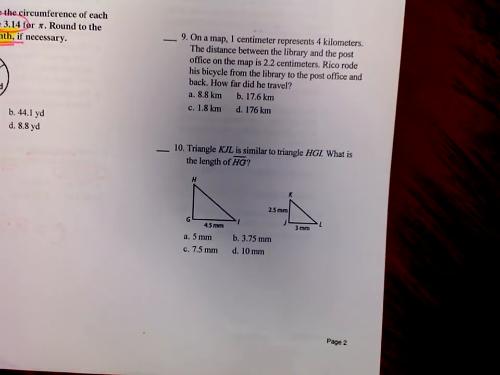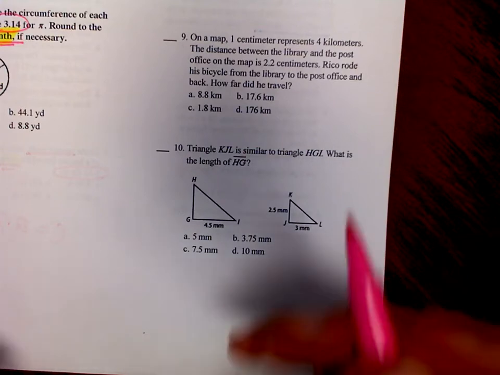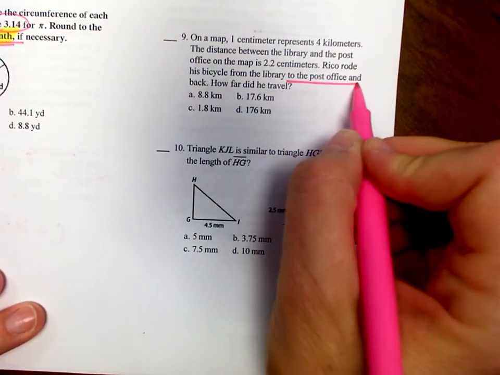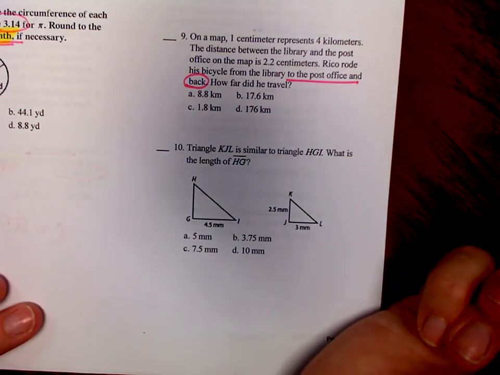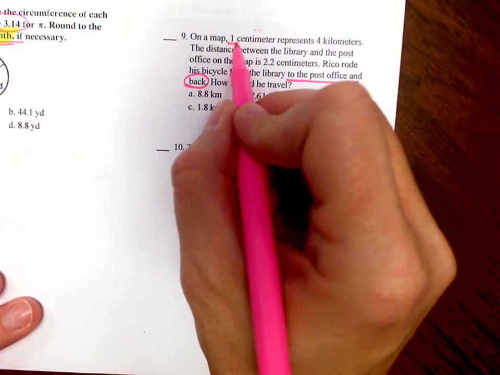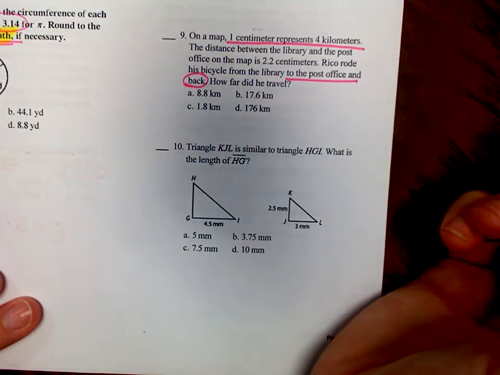Number 9. On a map, 1 centimeter represents 4 kilometers. The distance between the library and the post office on the map is 2.2 centimeters. Rico rode his bicycle from the library to the post office and back. How far did he travel? Okay, remember he rode to the post office and back. All right. And the map says 1 centimeter represents 4 kilometers.